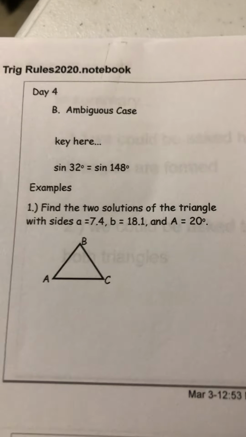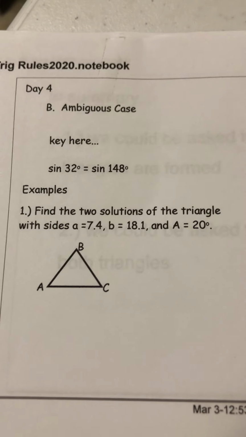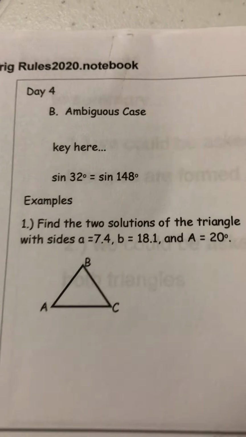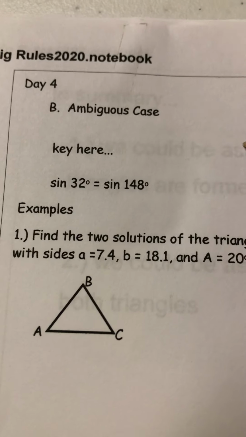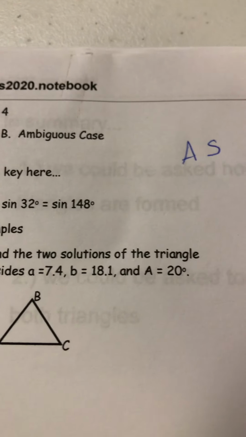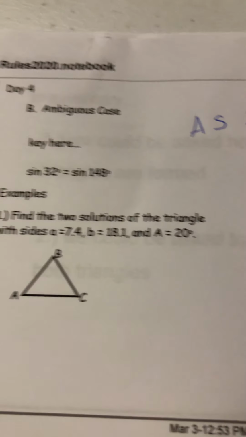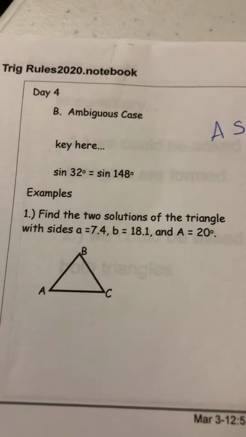Alrighty, so today we're getting close to the end of the chapter. We're going to study the ambiguous case. Remember what I said yesterday, we cannot prove two triangles are congruent by angle side side. And this is the reason why we're going to see what happens here.